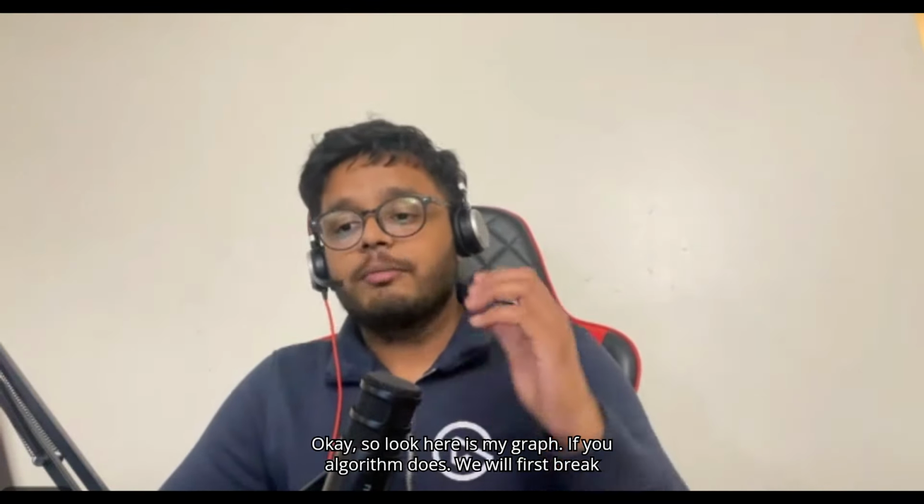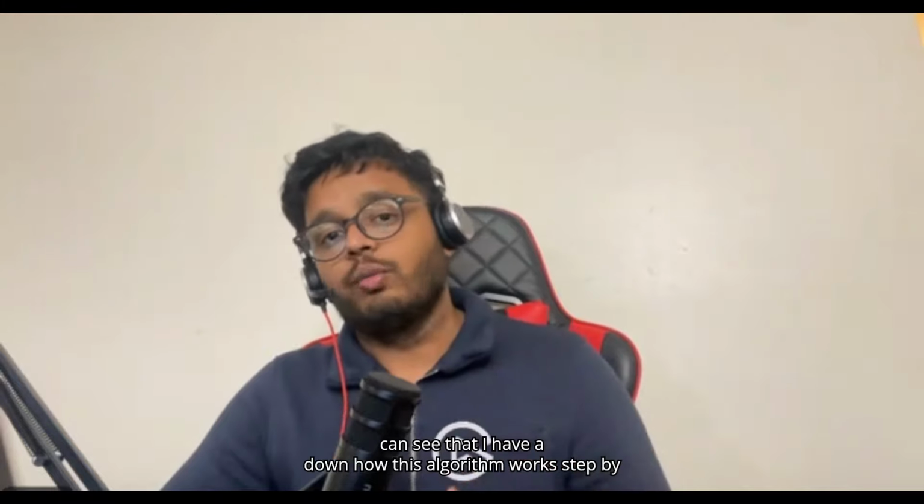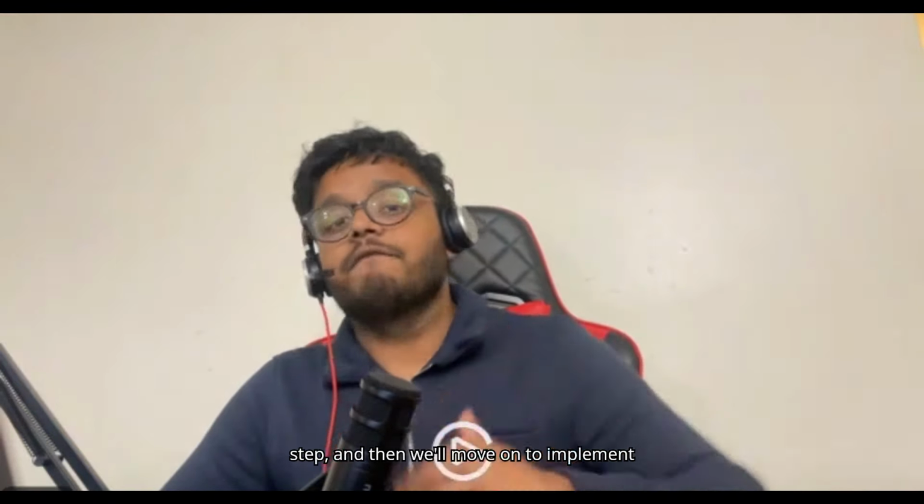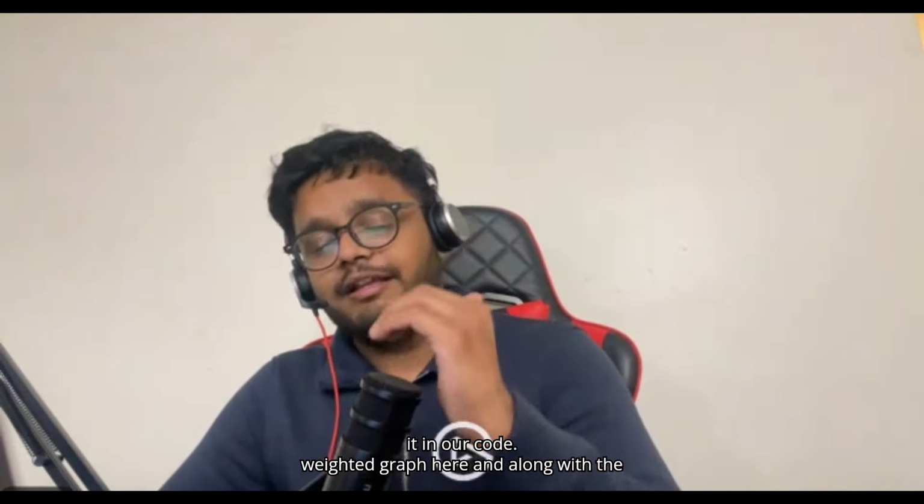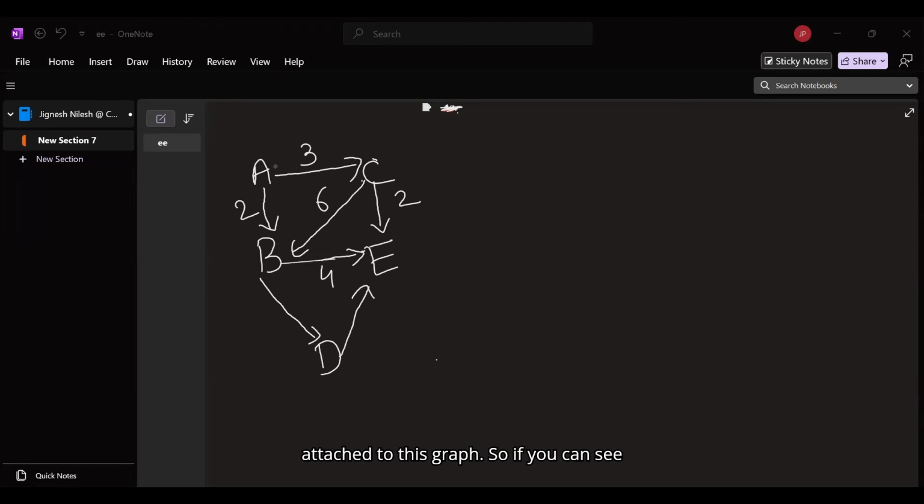Okay, so first, here is my graph. If you can see, I will break down how this algorithm works step by step, and then we will move on to implement it in code along with the graph. Here the graph is weighted, and we also have directions attached to this graph.